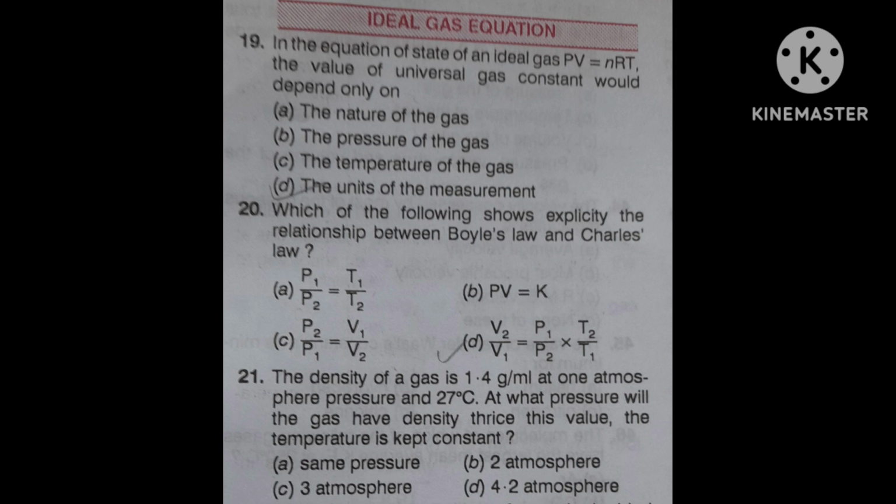Then P2 upon P1 is equal to 3. It means P2, a new pressure, will be 3 into P1. Then the correct option, the answer, is option C, 3 atmospheric pressure.